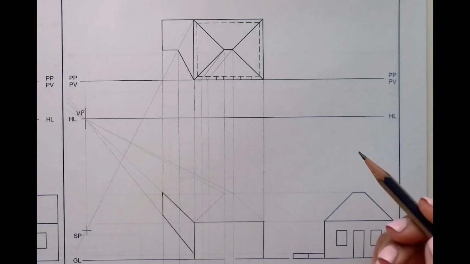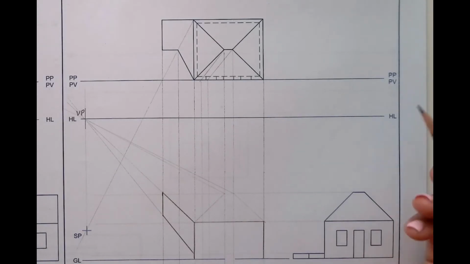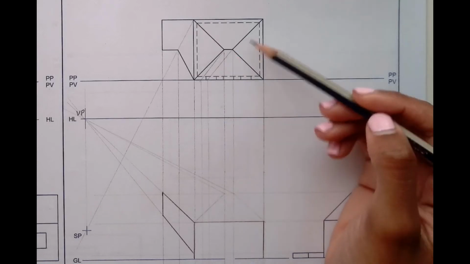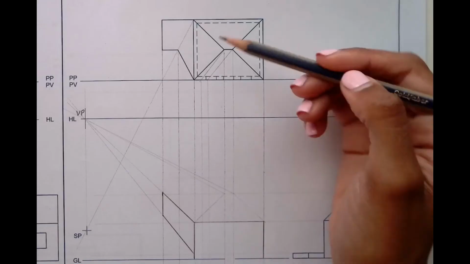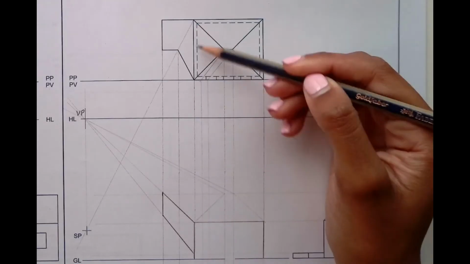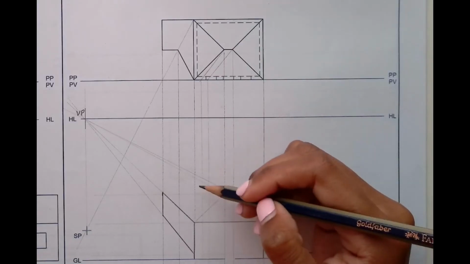With those 2 points brought down, now we need to draw the roof. With the roof, you can see we have something like a trapezium, and we also have triangles on the sides. So for this side, it's obviously this triangle that we are seeing here. So we need to be able to draw it here.